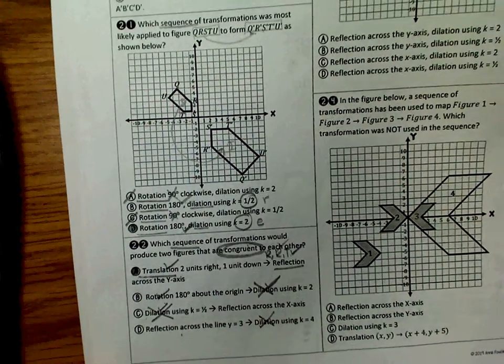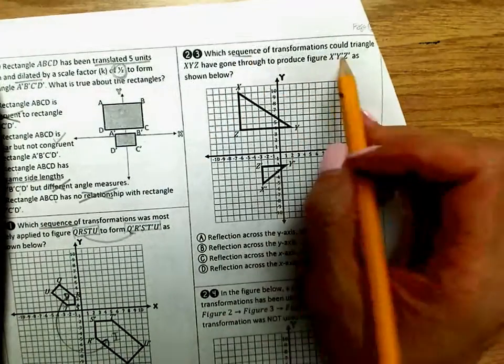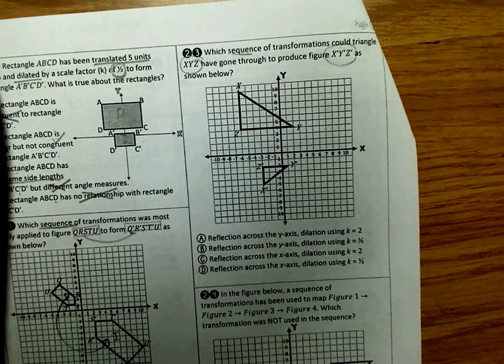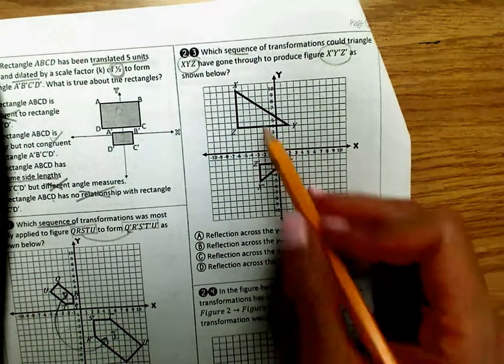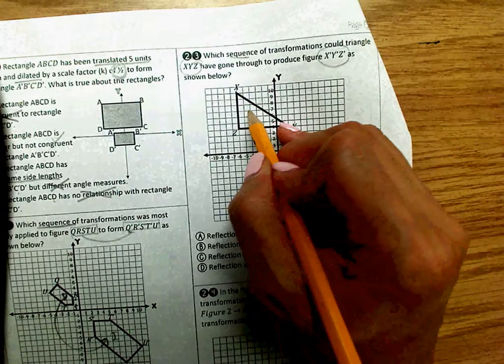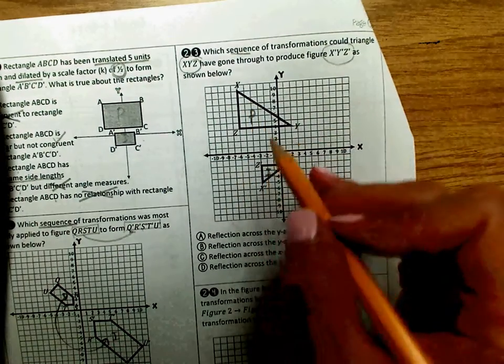Another sequence. What would cause X, Y, Z to go onto X prime, Y prime, Z prime? Okay, so I see a dilation already. All of these have dilation, though, so that doesn't help me. But this is my pre-image and this is my image. What happened? Did it get smaller or bigger? It went from here to here and got smaller, right? So I would definitely rule these out. It's going to be one of these.